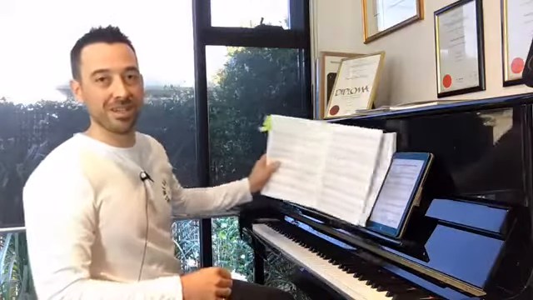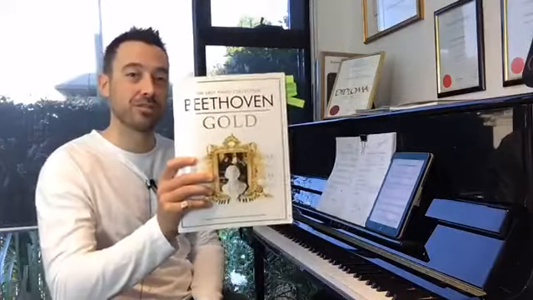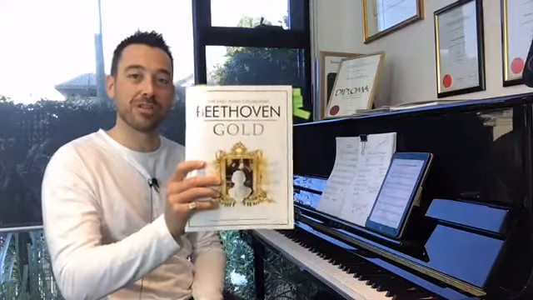Sorry about my slightly rough handling of that piece, but I think many of you know it. A lot of us teach it. It's a great introduction to Beethoven for students. So that's the Sonatina in G major. That's the kind of music that you'll find in this book. So it's the easy piano version of Beethoven Gold.